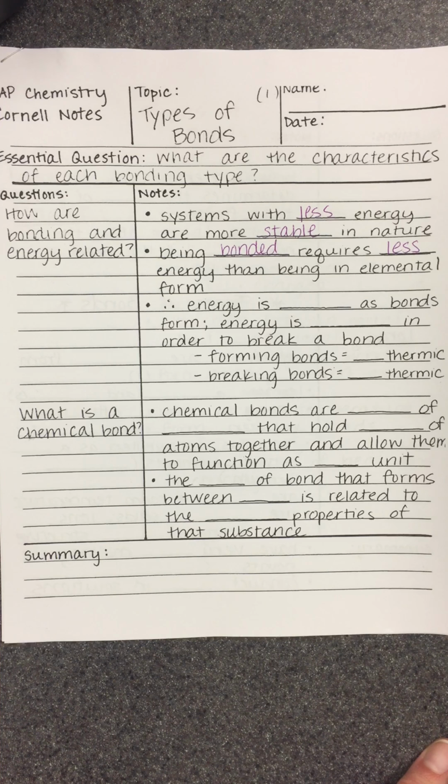Especially for things like the alkali metals, okay? For the most part, elements really need to be in a compound to be stable. The noble gases, of course, are an exception to that, as are a lot of metals. But for the most part, elements really need to be bonded in order to have the least amount of energy and be the most stable in nature.